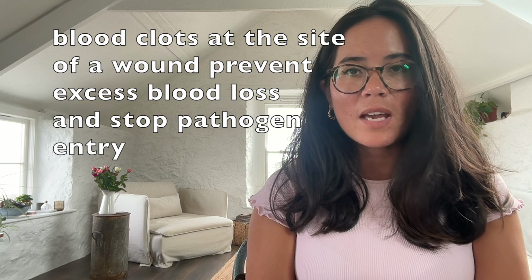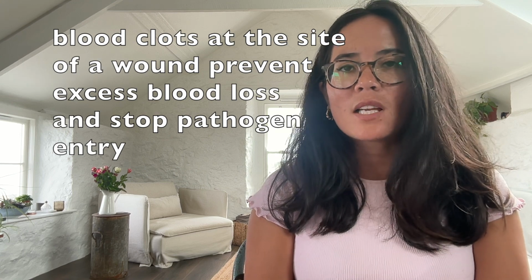The real importance of all of this is to ensure that you don't have excess blood loss and that pathogen entry is prevented. If you're doing human biology, it is important that you're aware of the role of thrombokinase, prothrombin and thrombin, as well as fibrinogen and fibrin.